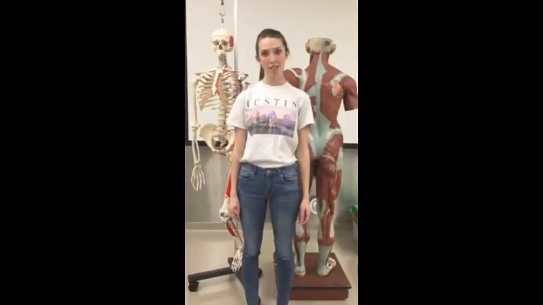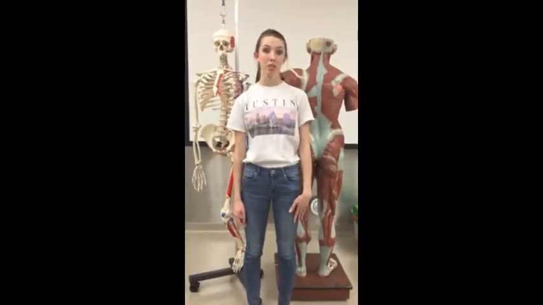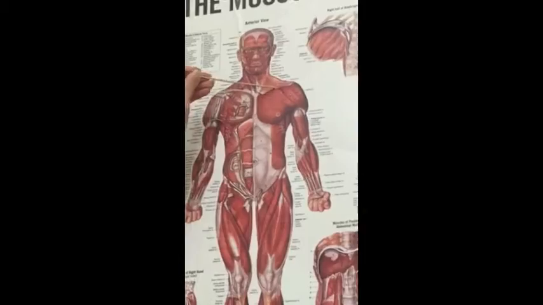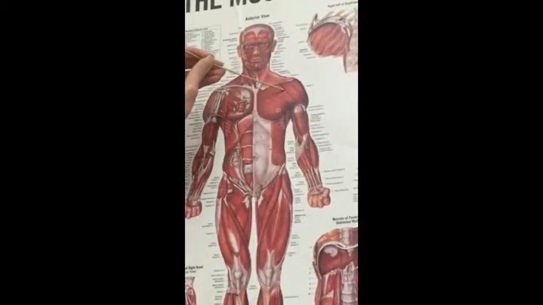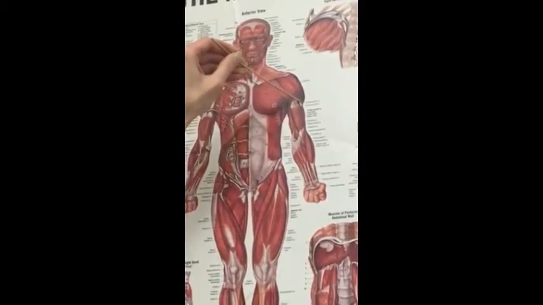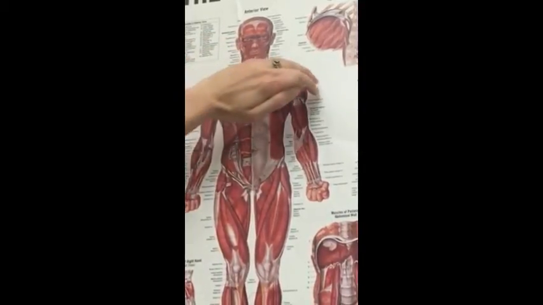Three muscles insert into the intertubercular groove. This would be pectoralis major, teres major, and latissimus dorsi, and these produce medial rotation. Pectoralis major inserts beneath the deltoid in the intertubercular groove, and because of the angle that it comes across the shoulder, it's going to pull the shoulder into medial rotation.